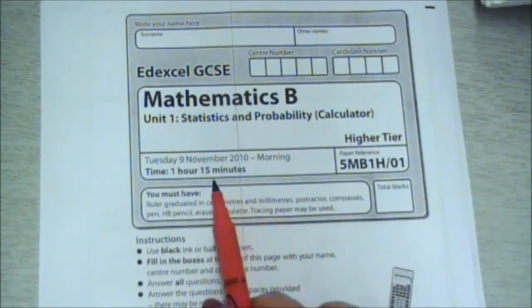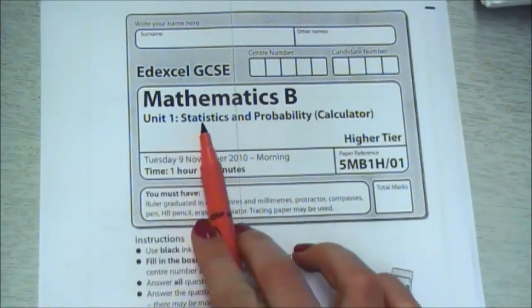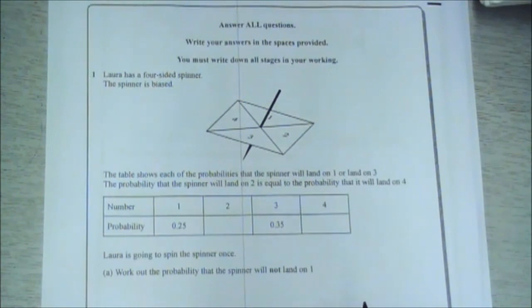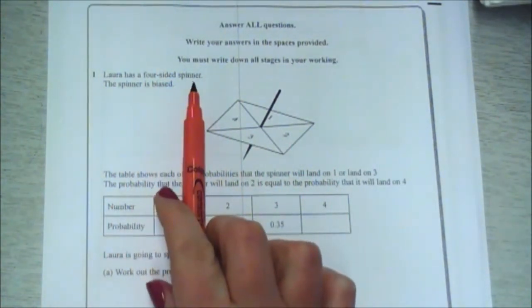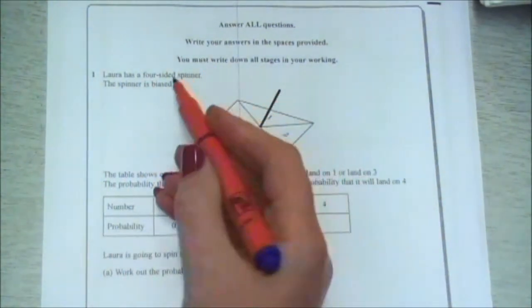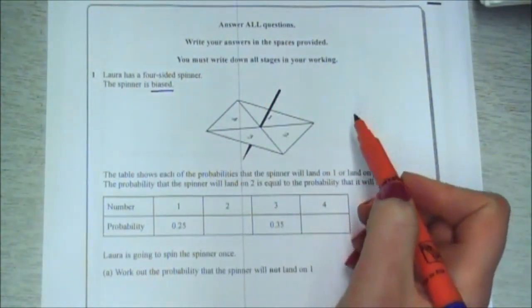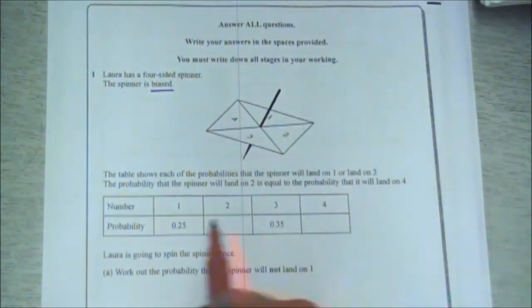This is November 2010 Modular paper, Unit 1, Statistics and Probability. Question 1 is a probability question. Laura has a four-sided spinner. The spinner is biased. Biased means it's not fair. Not every option has an equal chance of winning.